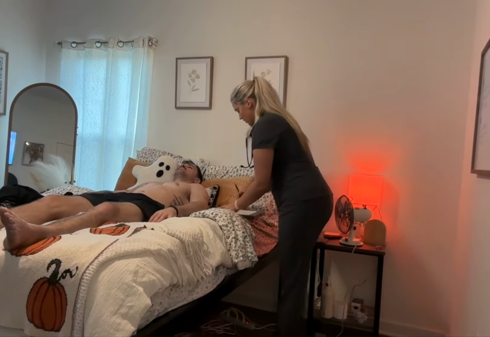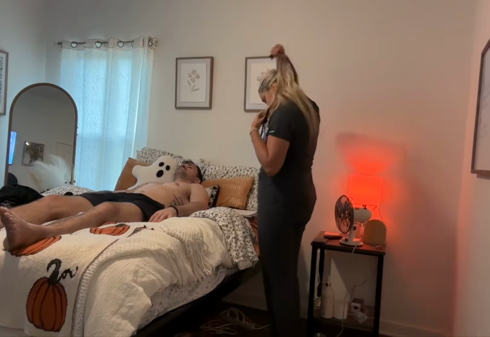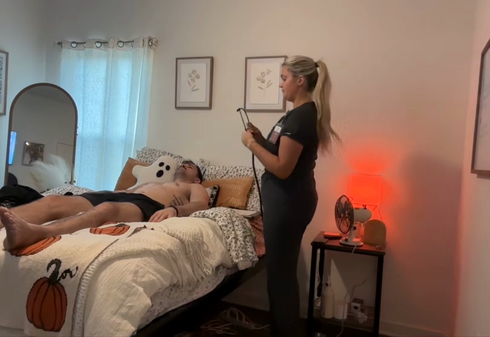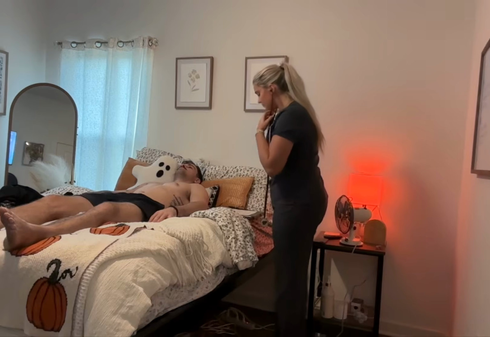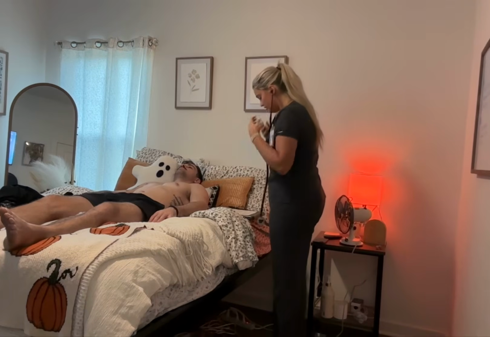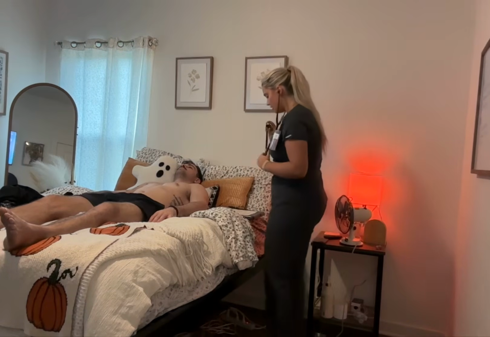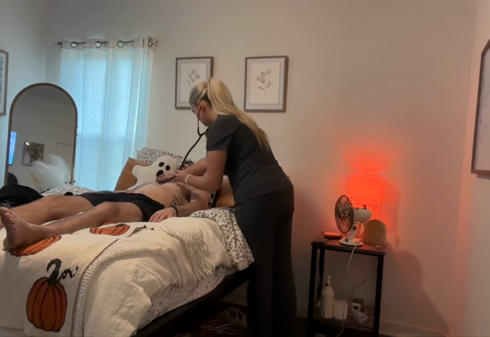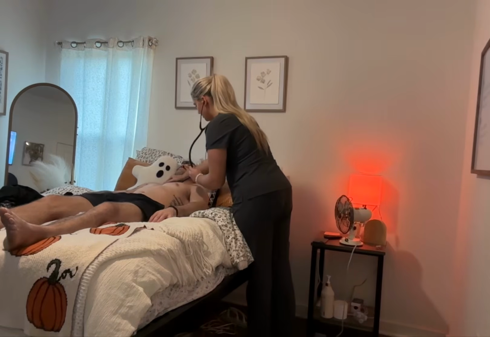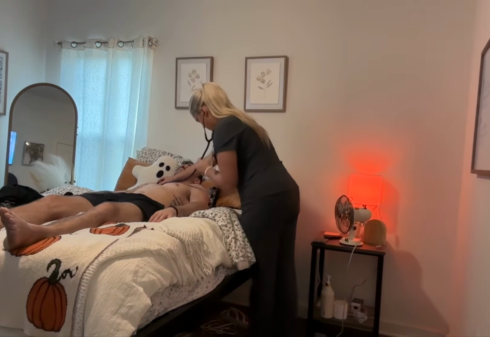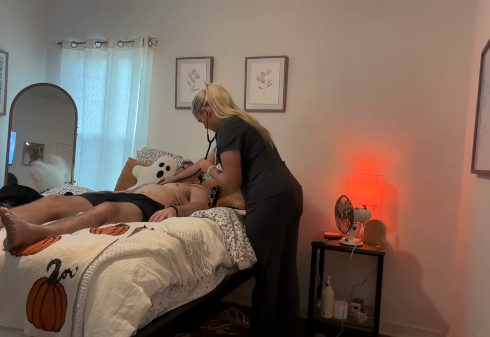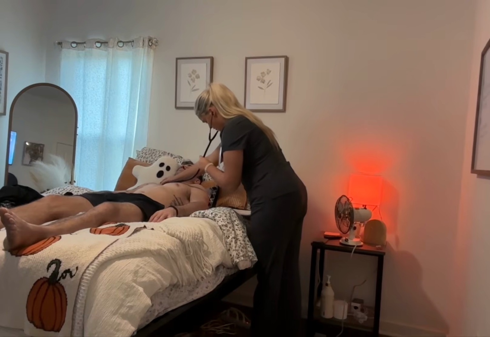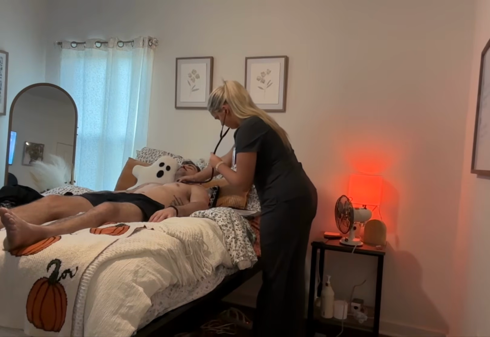So now we're going to go ahead and auscultate the heart. So to start with that, I'm going to go to the right side and check the second intercostal space, and I'm listening for my lub dub. So we're going to find the second intercostal space, which is right here. And I do hear my lub dub. So then we're going to go over to the left pulmonic valve, which is also the second intercostal space.